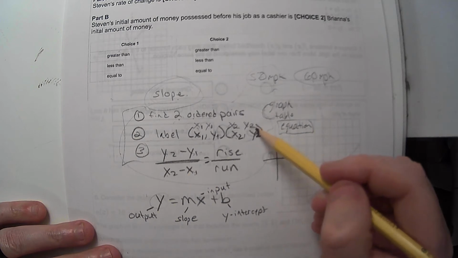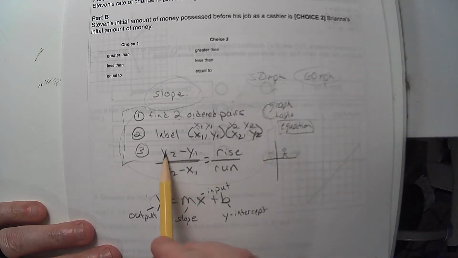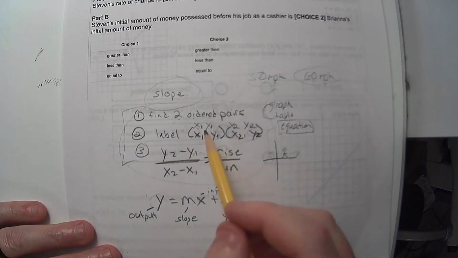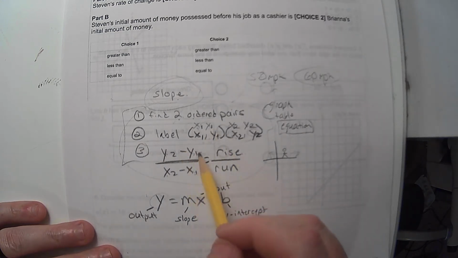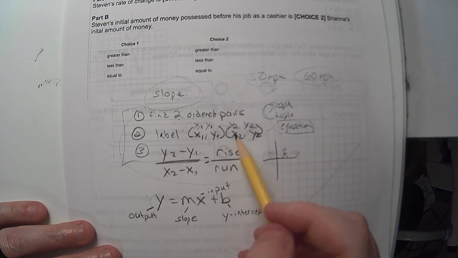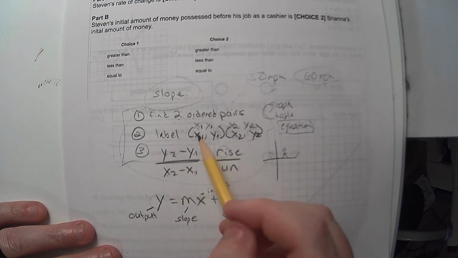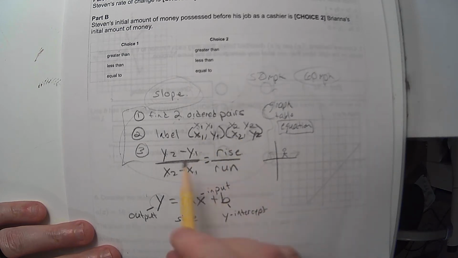So I'm going to start with my y2 value. Whatever number is underneath y2, that goes in the top left of the formula. Whatever number is under y1, that goes in the top right. Whatever's for x2, bottom left, x1, bottom right. At that point, I just need to subtract those numbers. Subtract the two on the top, subtract the two on the bottom, and then I divide them.